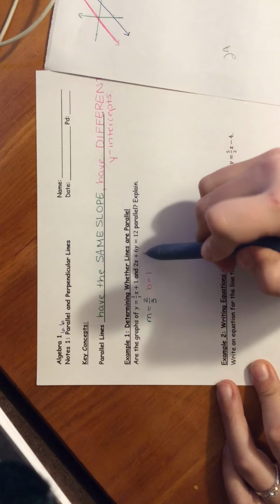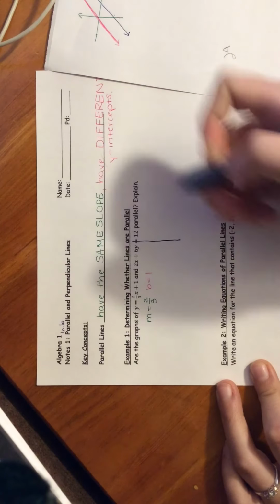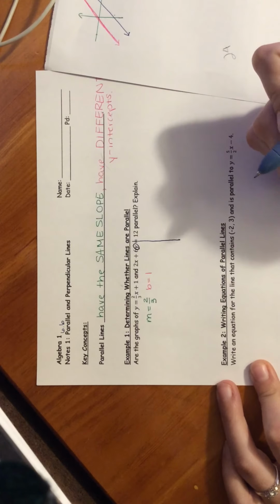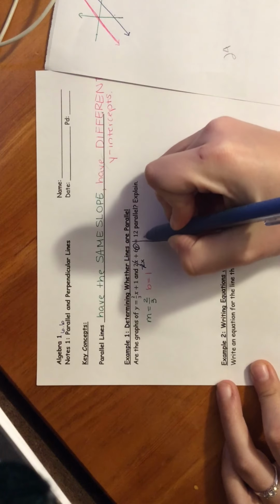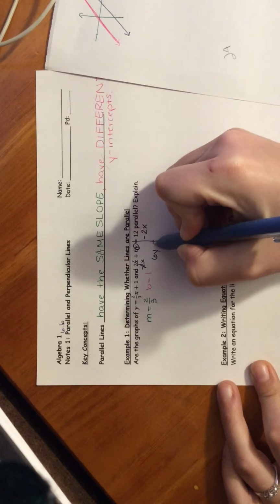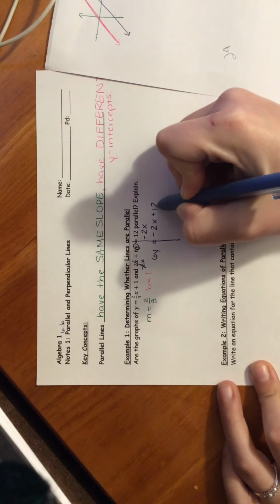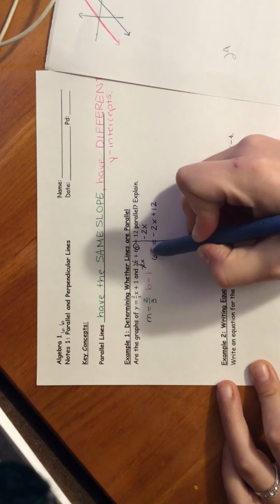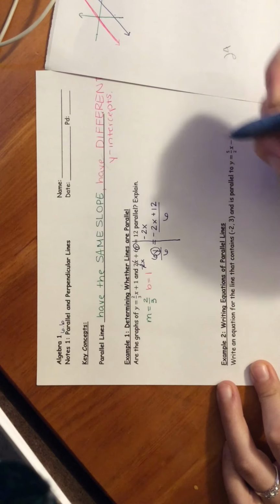All right, so we're going to solve and get y by itself, so that it's in slope-intercept form. So draw your line down the equal sign. I'm going to circle y so I know I'm getting it by itself. So I need to cancel out my 2x on both sides by subtracting. So I get 6y equals negative 2x plus 12.